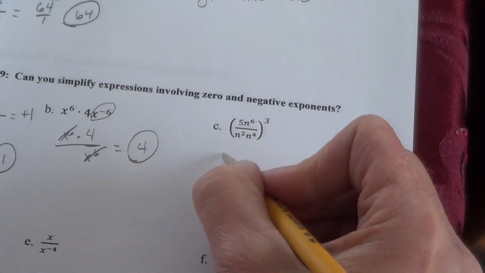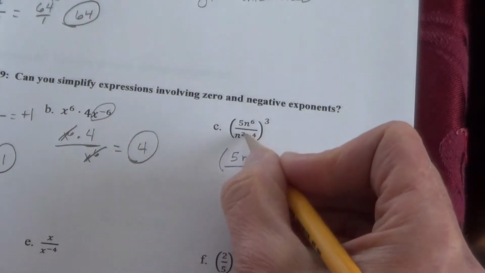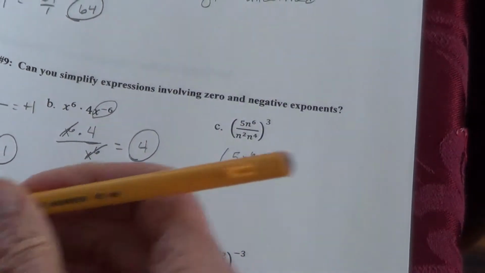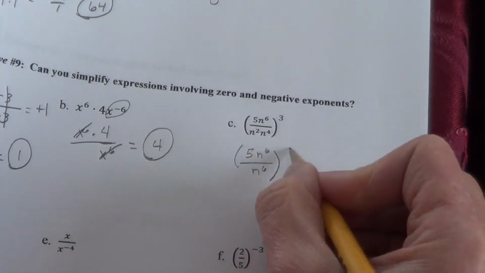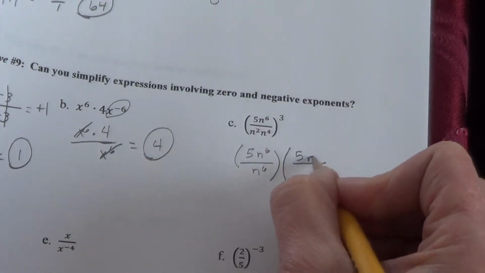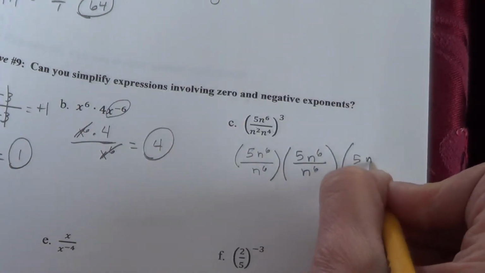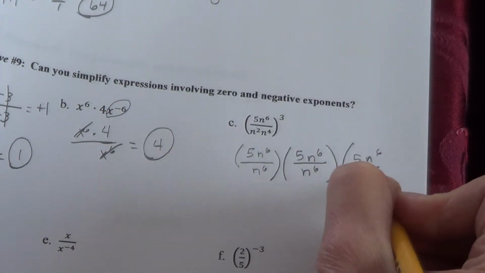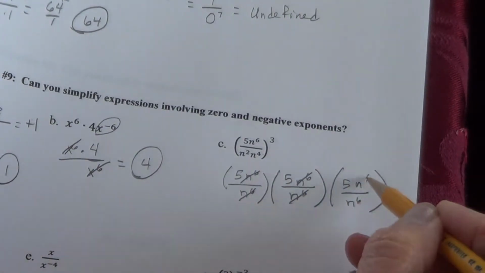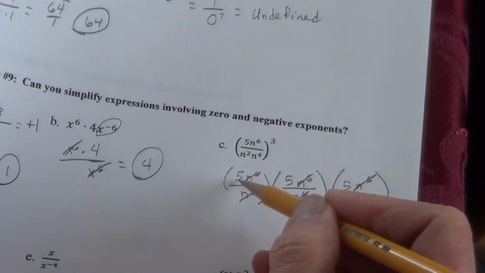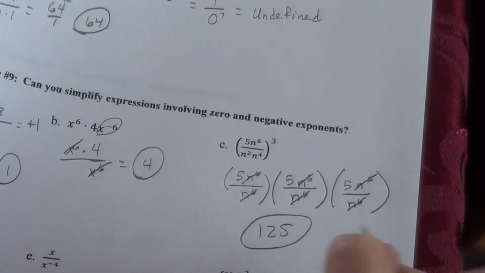This one, please expand it out. 5 into the 6th. Now we could go ahead and combine these ends here. There's 2 there and there's 4 there, so that will be into the 6th. 5 into the 6th, into the 6th, 5 into the 6th, over into the 6th. Now you might say, can't we cancel the into the 6th? Absolutely. They're top to bottom and they're factors. So all that we have left is 5 times 5 times 5. You should have that memorized. 125.